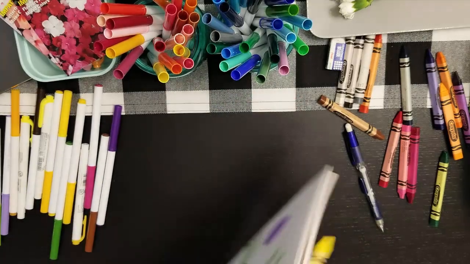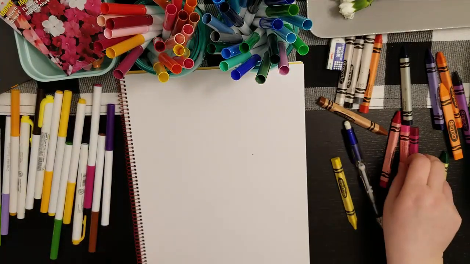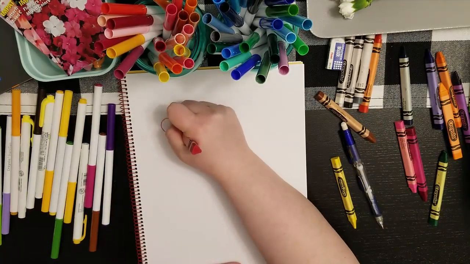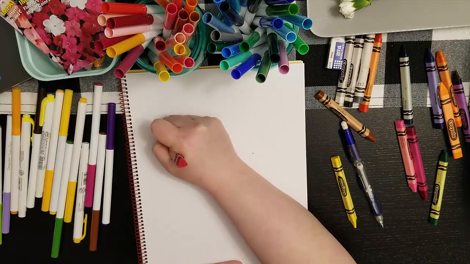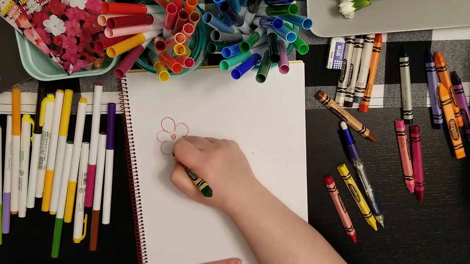Okay, last one. Now, just because Miss Beery does some fancy ones doesn't mean that you can't keep it simple for your drawing. So you can have just 1, 2, 3, 4, 5, and keep it simple.